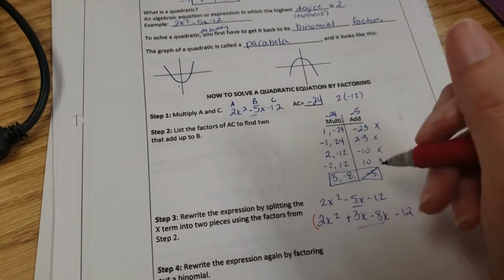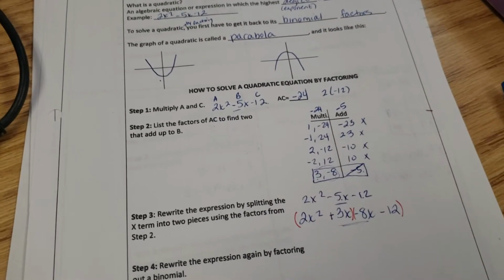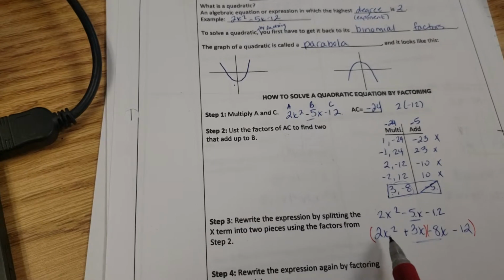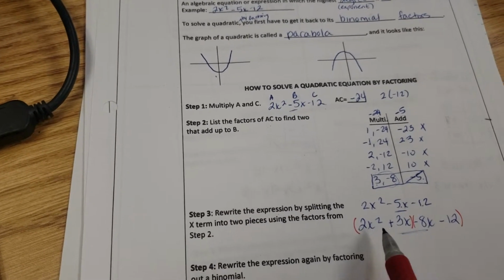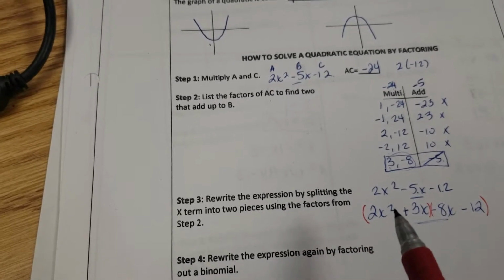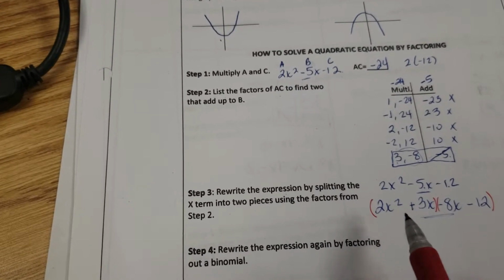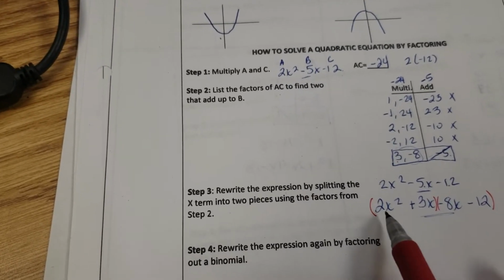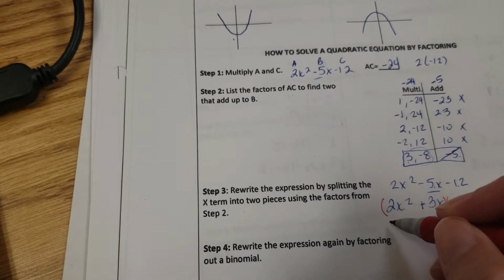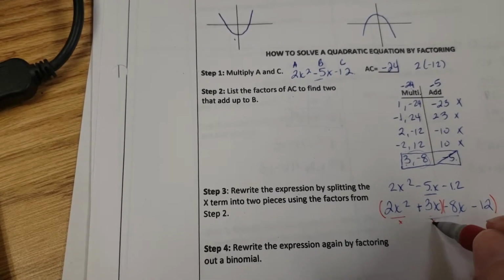I'm going to take my first group of things and my second group of things and put them in their own sets of parentheses. So this first group, I need to look at what they have in common that can be divided out. So what common factors do they have? And don't forget, x can be a factor. You can multiply by x. Likewise, you can divide by x. So 2 and 3 don't have any common factors. So the 2 and the 3 are going to stay. But I can divide each of these terms by x.